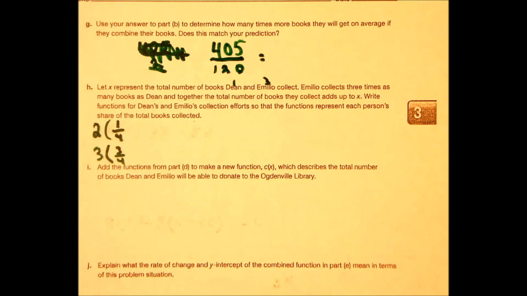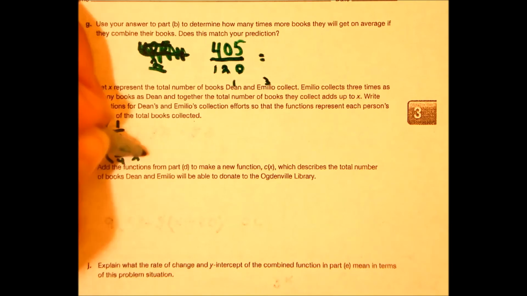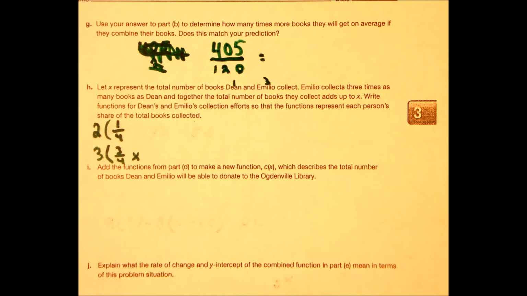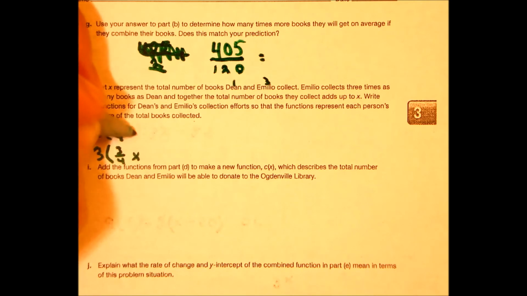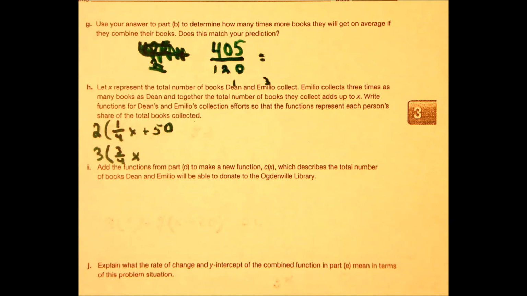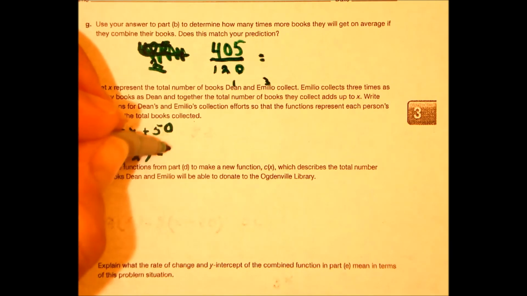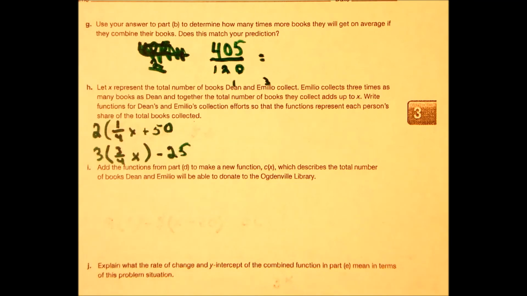So that was Emilio's. Remember, his was x minus 25. And 1/4 x plus 50. So now you have a rate of change in the problem.